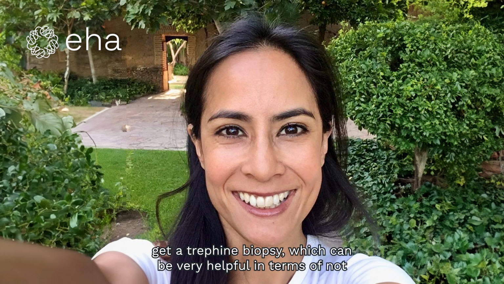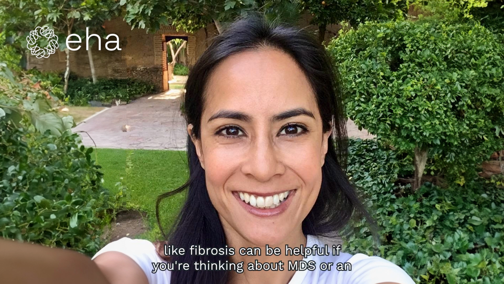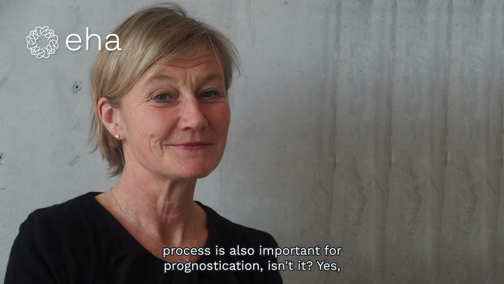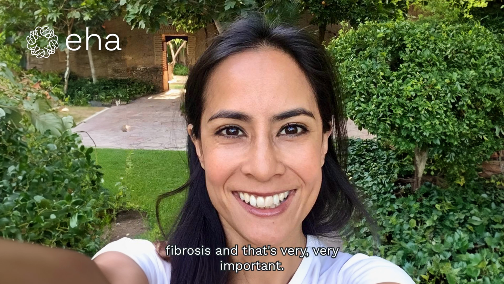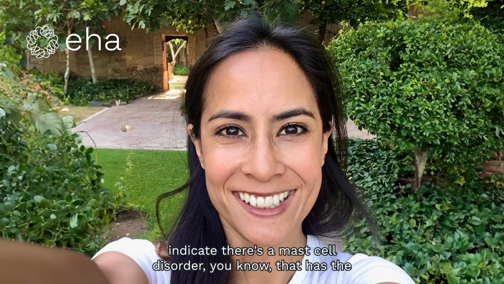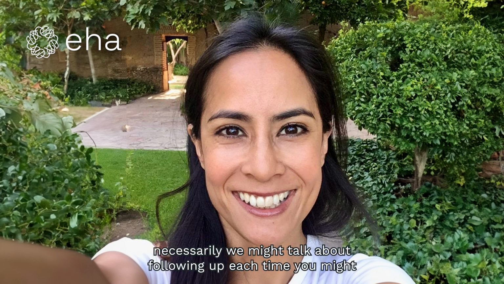Everyone really would try and get a trephine biopsy, which can be very helpful in terms of not just the architecture, but also the cellularity, which is much more reliable on a trephine. Also looking for additional features like fibrosis can be helpful if you're thinking about an MDS or MPN overlap. That's often really useful. And fibrosis is also important for prognostication, isn't it? Yes, exactly. Your prognosis is not so good if you have fibrosis, so that's very important. Also just looking for additional features that may indicate there's a mast cell disorder that has the dysplasia associated with it. So a trephine certainly at diagnosis; we might talk about following up, where you might not do a marrow each time, but at baseline, a trephine is very helpful.